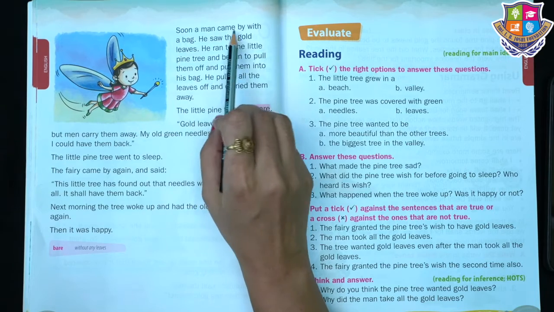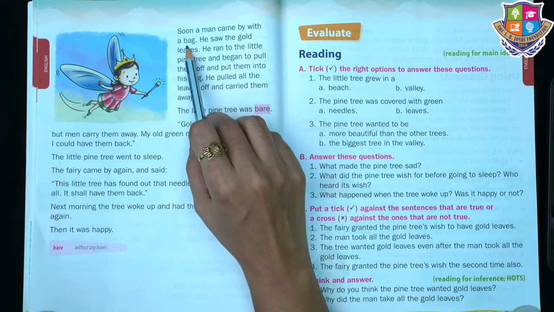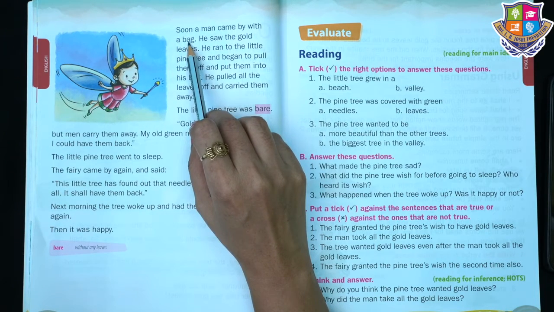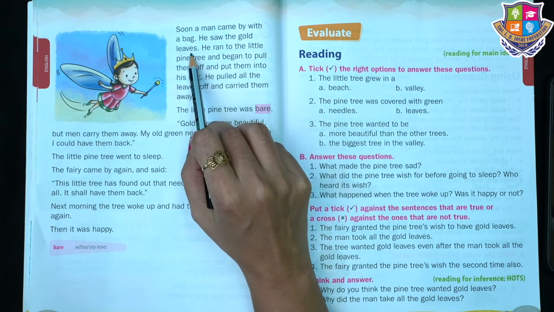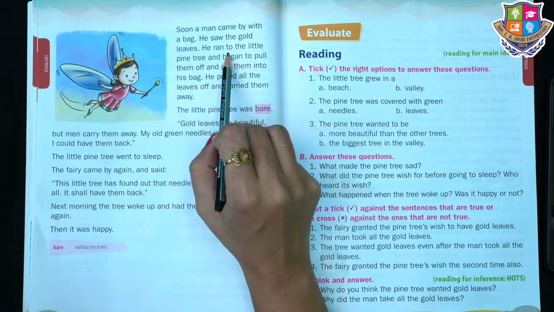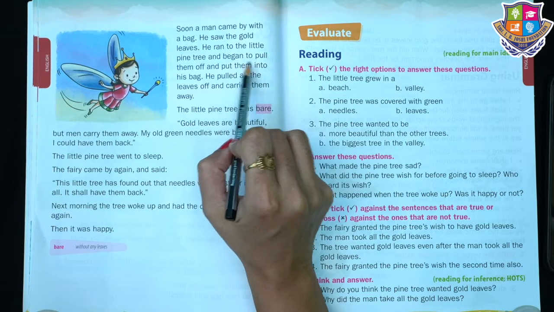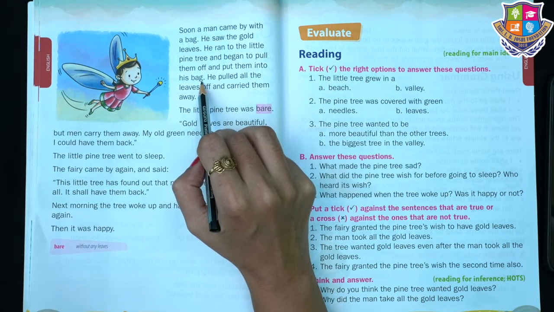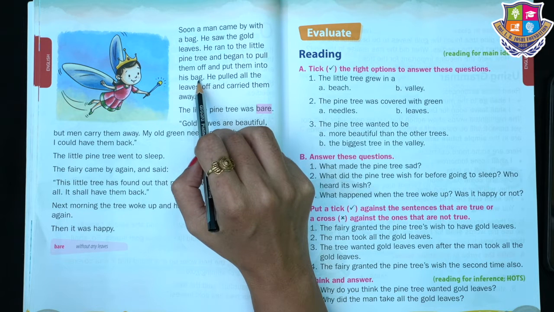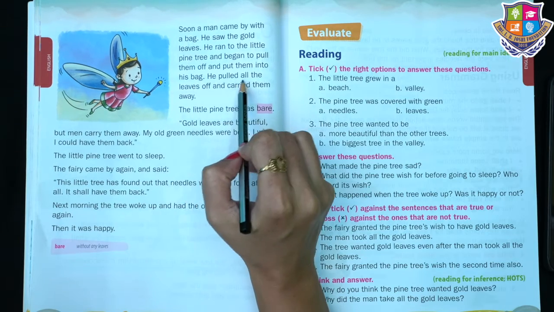Now soon a man came by with a bag. What happened? There one man came with a bag. He saw the gold leaves. He ran to the little pine tree and began to pull them off and put them into his bag. What has he done? The man went to the pine tree and started pulling the leaves and put them into his bag. He pulled all the leaves.